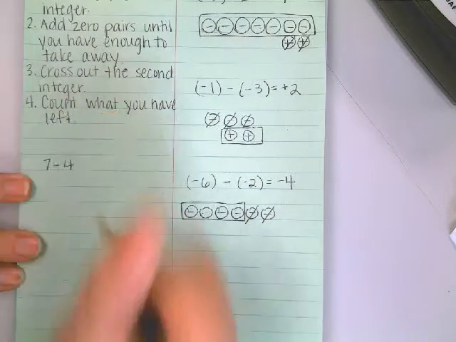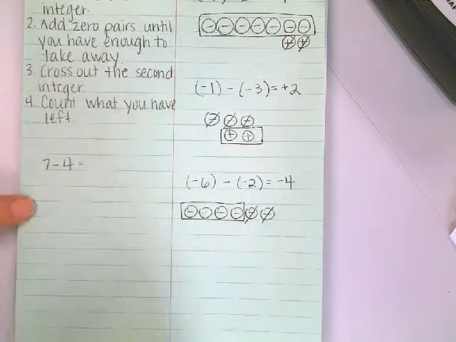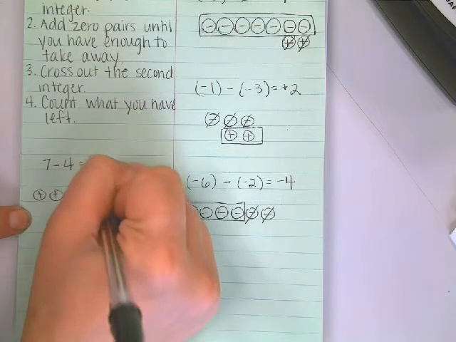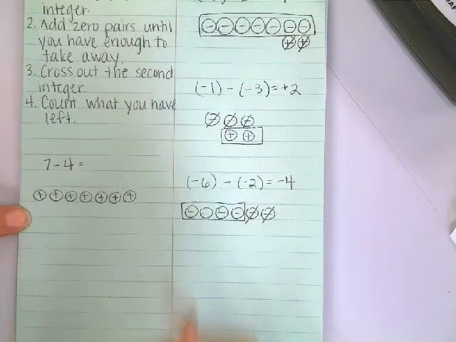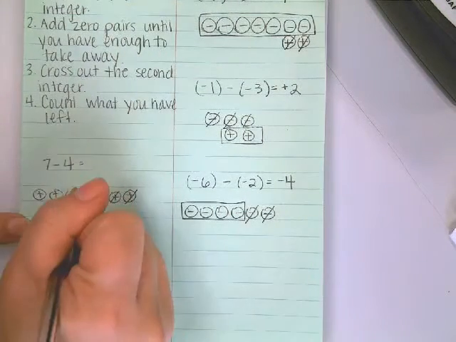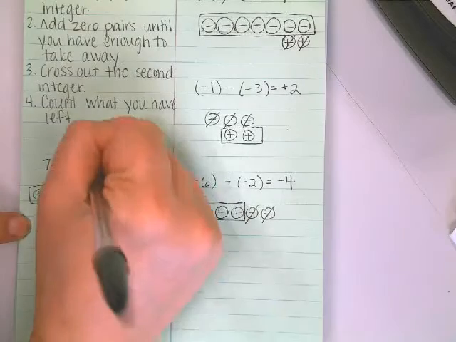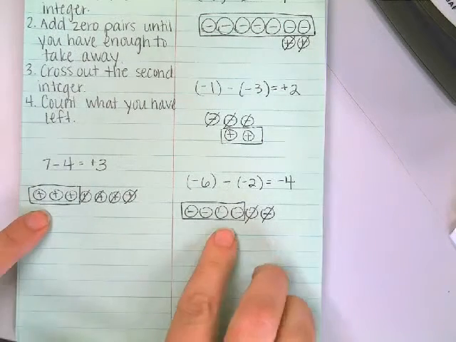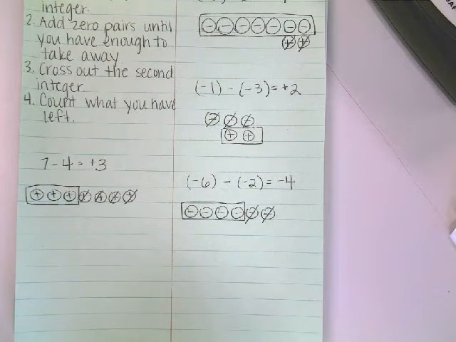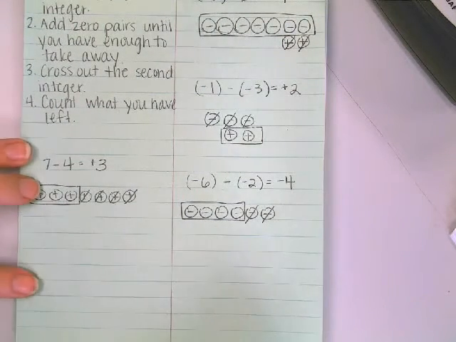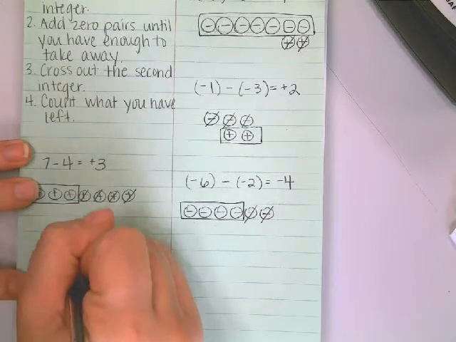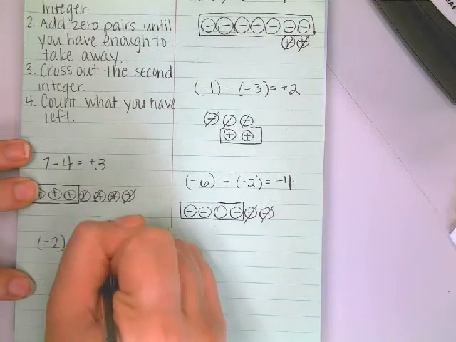All right. Let's do 7 minus 4. So these are positive integers, 7 minus 4. So we're going to start with plus 7, 1, 2, 3, 4, 5, 6, 7. And I have to take away 4 positives. 1, 2, 3, 4. I'll just cross them right out. And what you're left with is 3 positives. These, like I said, are the easiest because you don't have to add any zero pairs. All right? We're going to do one more example where we do have to add a zero pair, or 2 or 3.